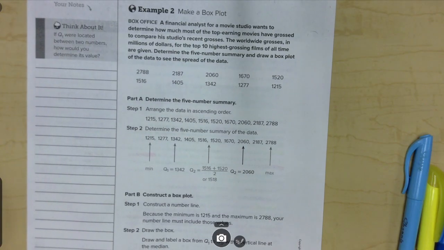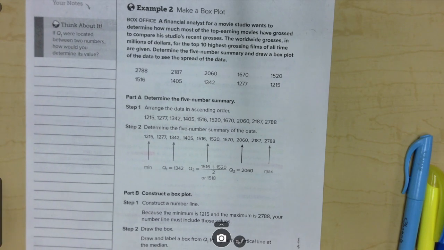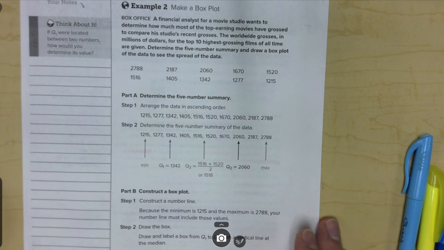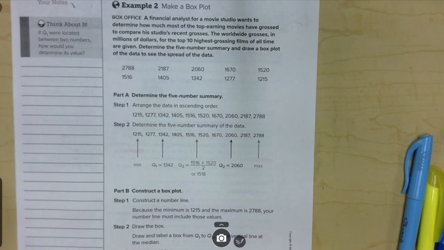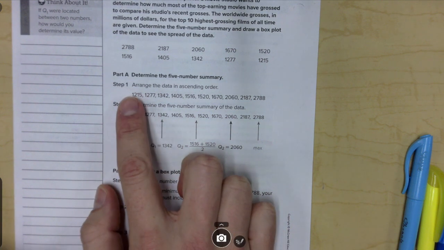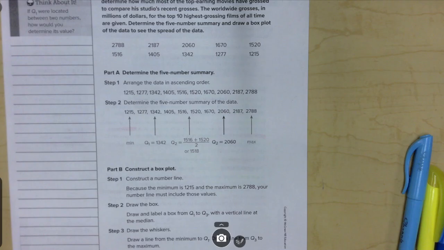Now, we are lucky Desmos will do this for us, the 5-number summary. It can do a box plot, but since we have to construct these by hand, it's easier to do the construction part by hand and to use technology to get our numbers. So, following their guide, part A, determine the 5-number summary. So the first thing they did is they arranged the data in ascending order.